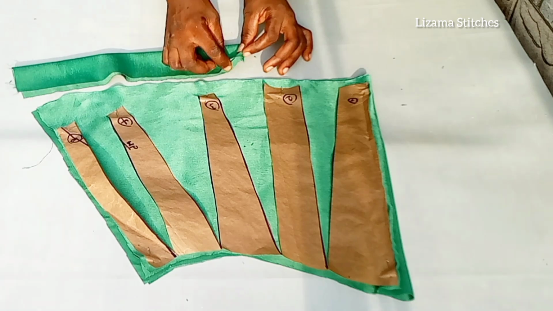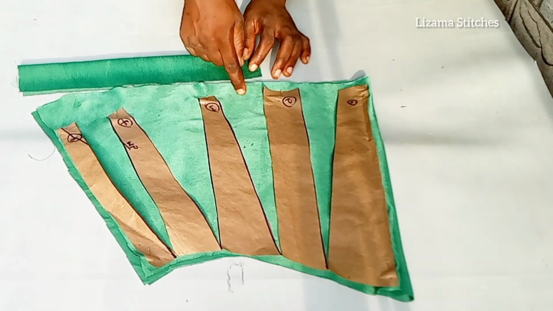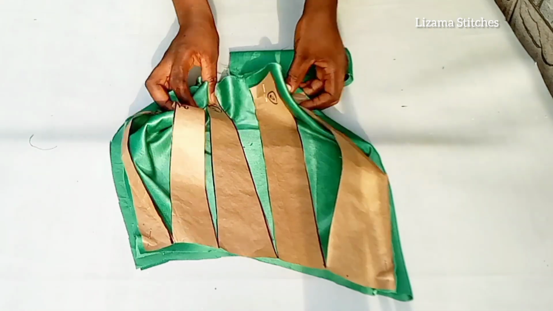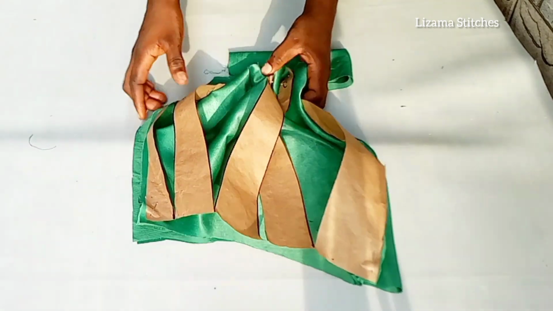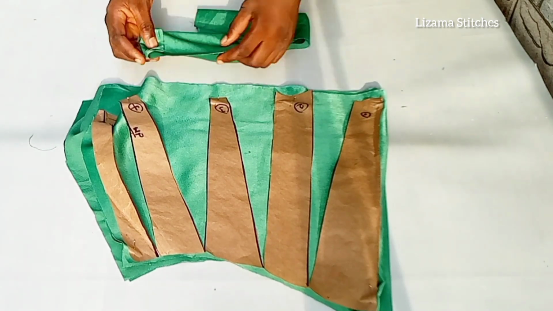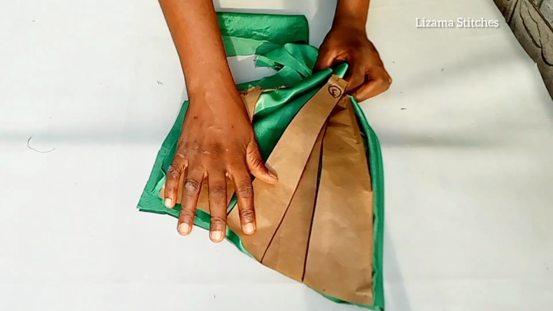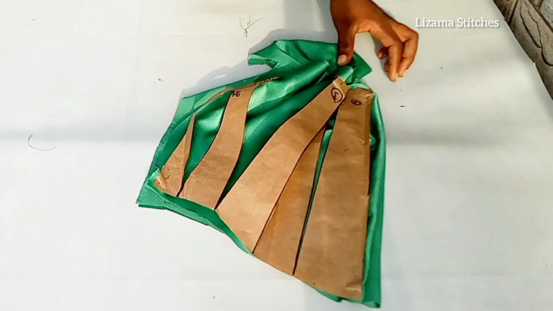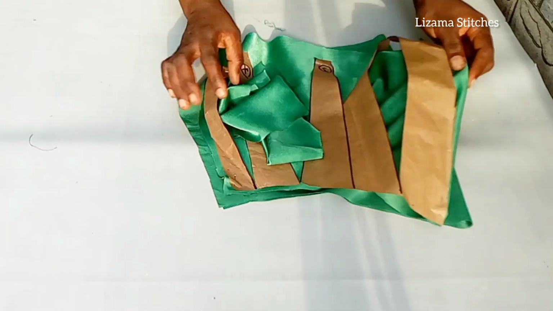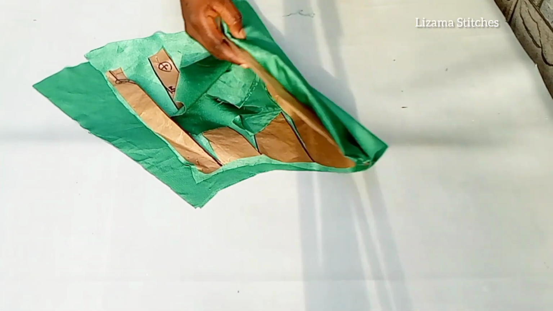Now this is the band. I'm going to use this part to gather. I'm going to gather the sleeve on the band. You know this sleeve, the lower part is puffy, while the upper part is not pleated. You understand? The upper part is going to be the way it is, like a normal sleeve, but the lower part is going to be puffy. So I'm going to gather the sleeve on the band. I'm going to do it and show you the outcome.